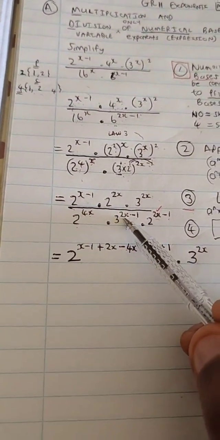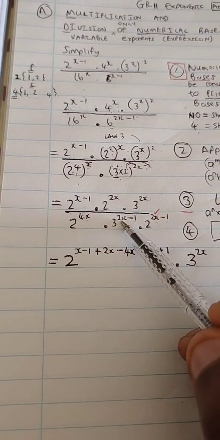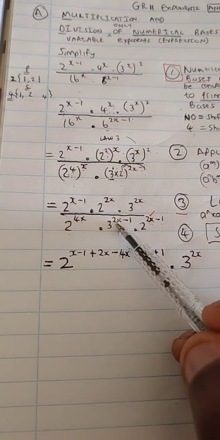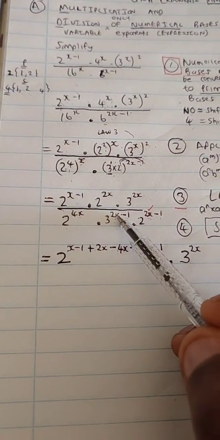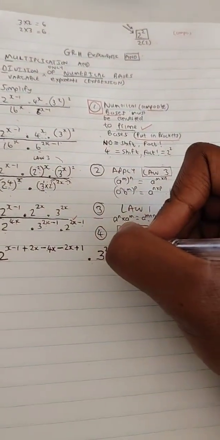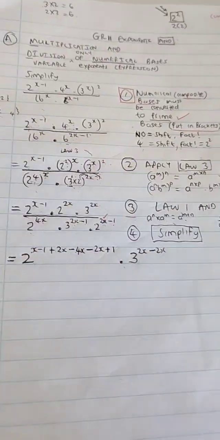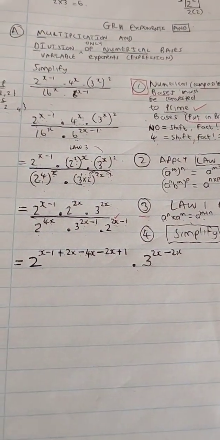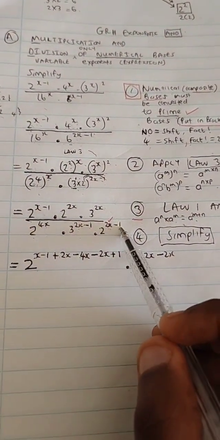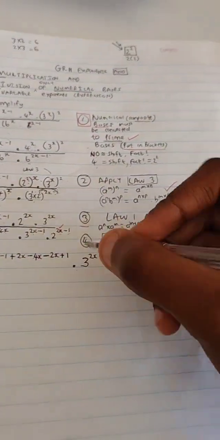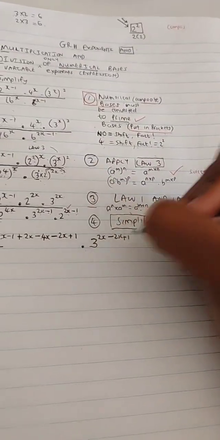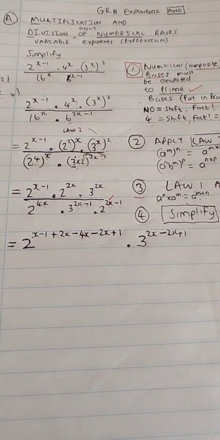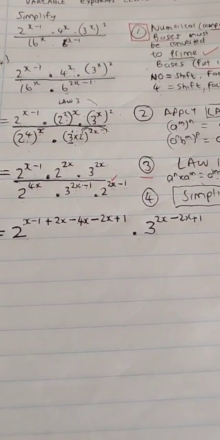What happens to the exponents? 2x becomes negative 2x. Negative 1 becomes positive 1. Sign changes. Yes, Ngotuku, thank you so much.